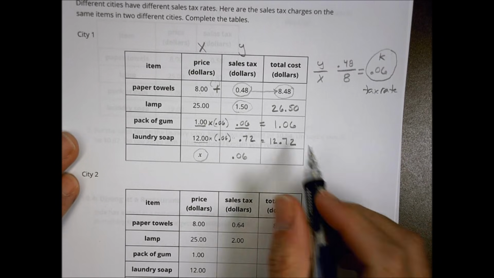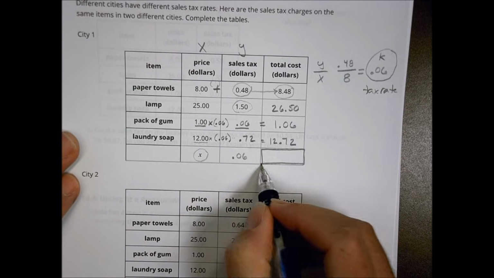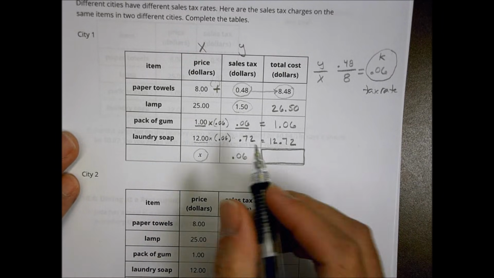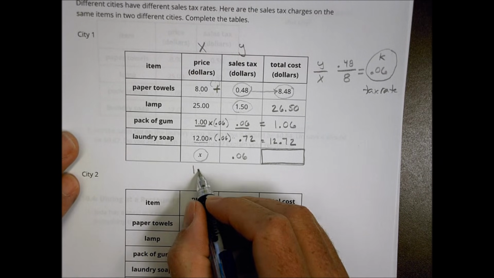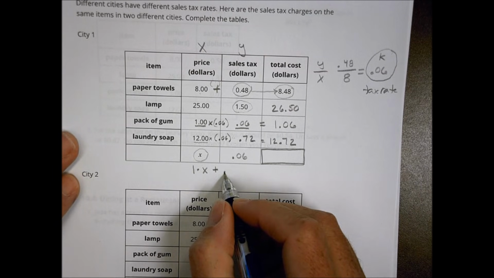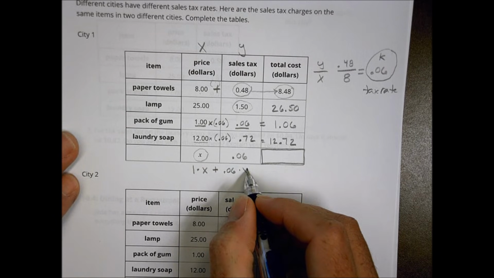And so my cost is going to be, well, here's where it's interesting, and here's where we're going to make a little jump here. Ready? My total cost is going to be, think back to our last lesson, right? My total cost is going to be 1 times my price plus 0.06 times the price, right?